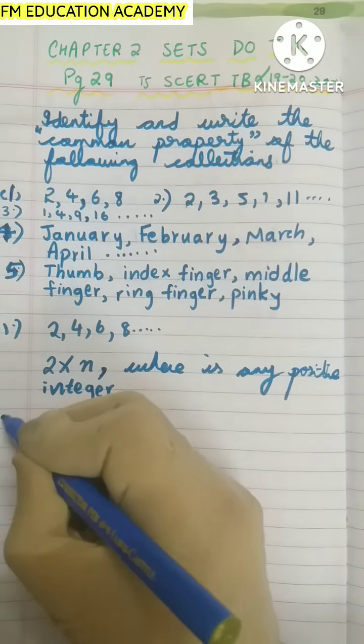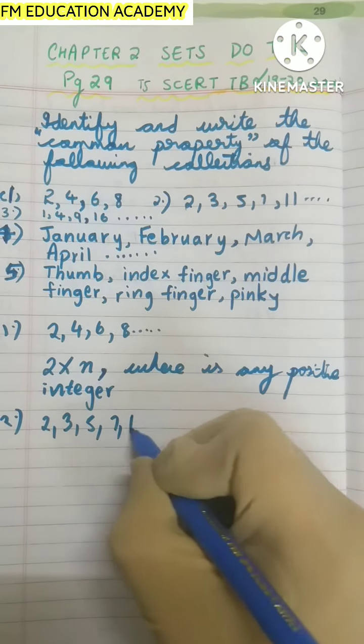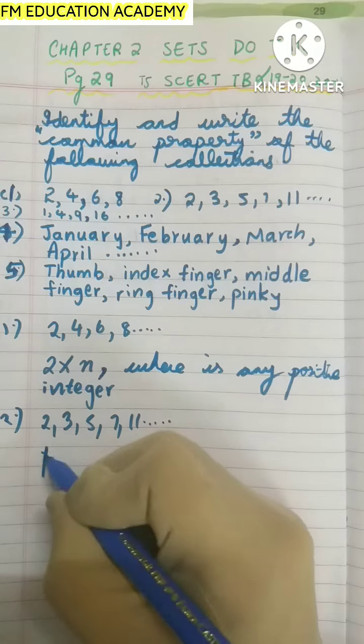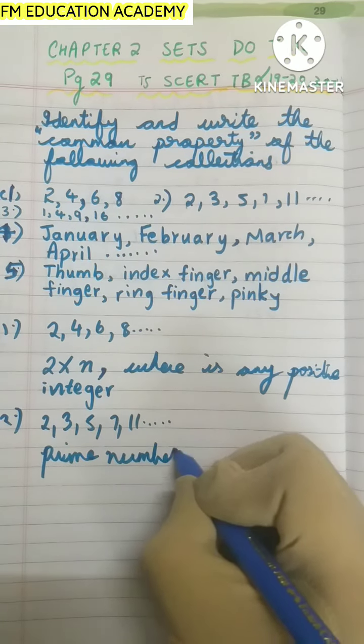So we can write here: 2, 3, 5, 7, 11 and so on are prime numbers. It is just asking for the property, so I am just writing the property only.